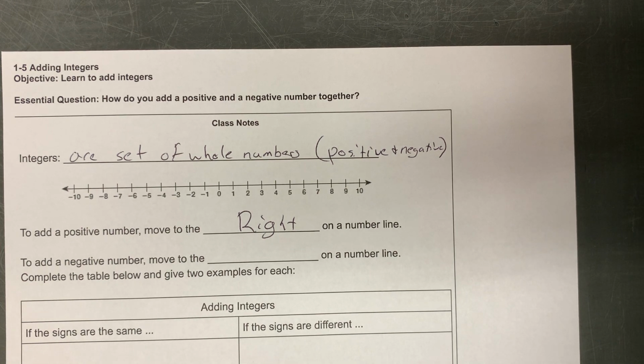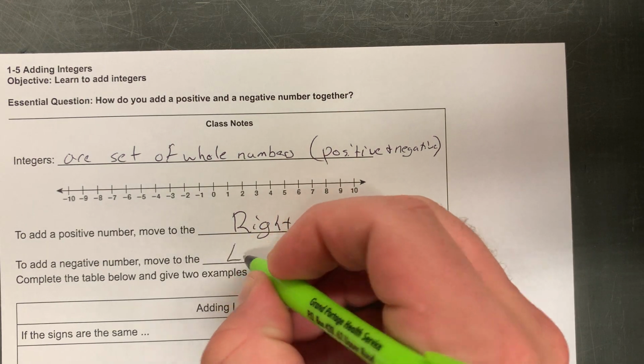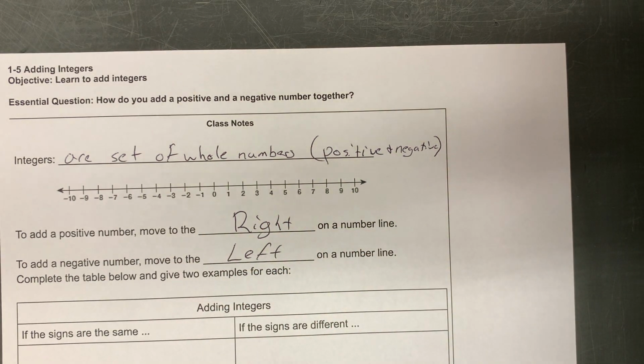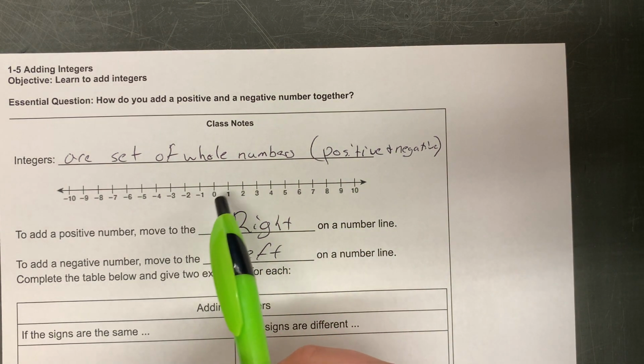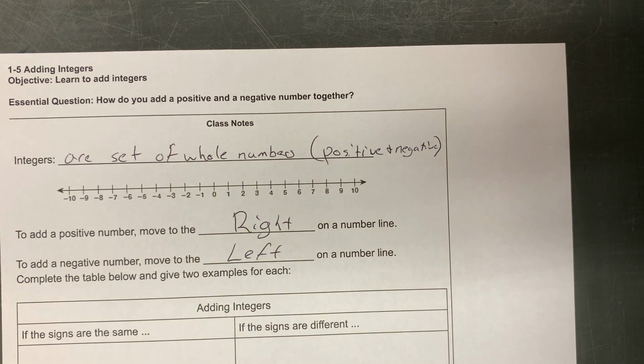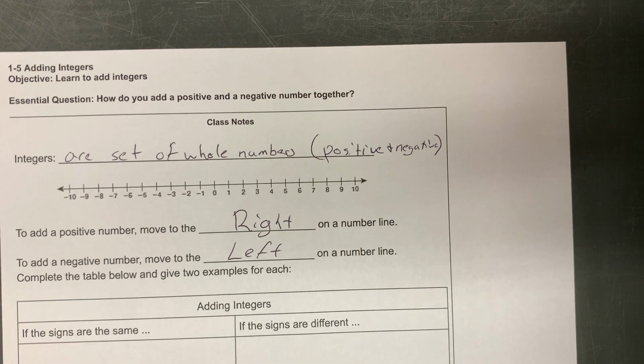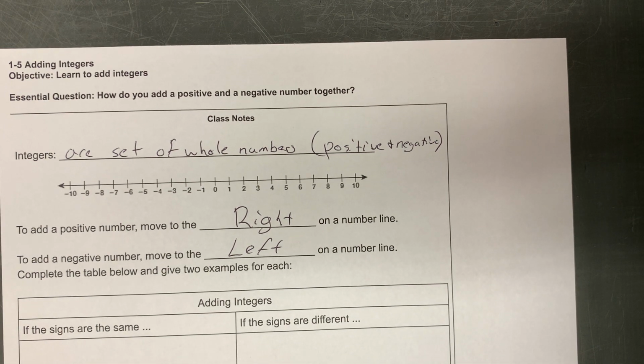If I'm going to add a negative number, you need to move to the left on a number line. So if I'm going from 0 and I'm adding -1, I'm going over to -1. So 0 plus -1 is always going to be -1. I'm moving to the left of my number line. Number lines are very important. If you are using them in the correct way, they're going to be a very helpful tool for you.